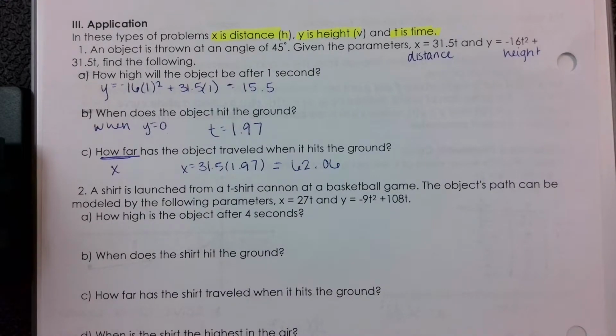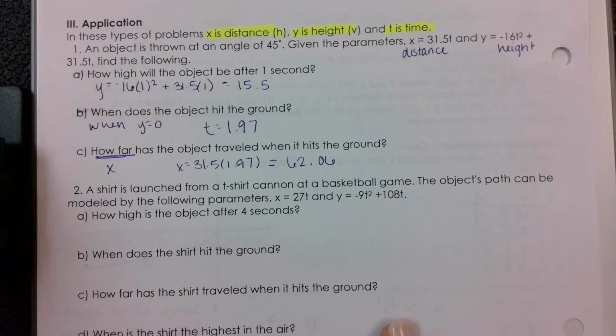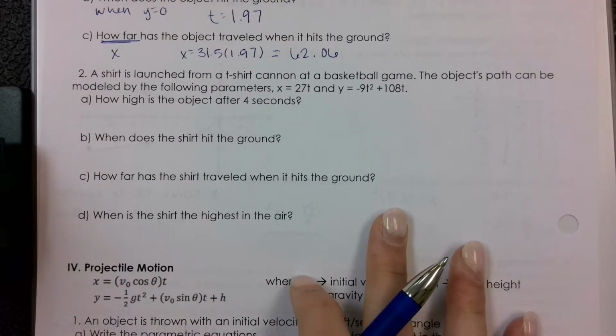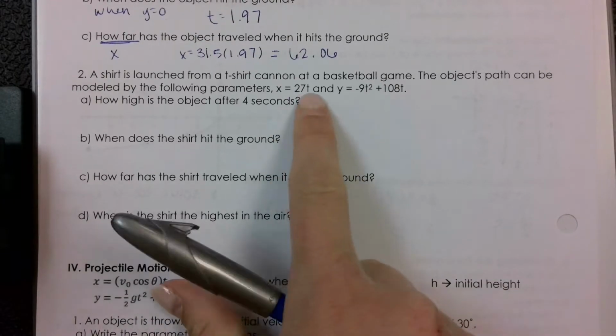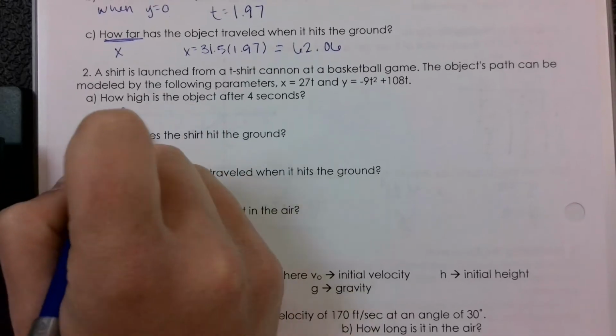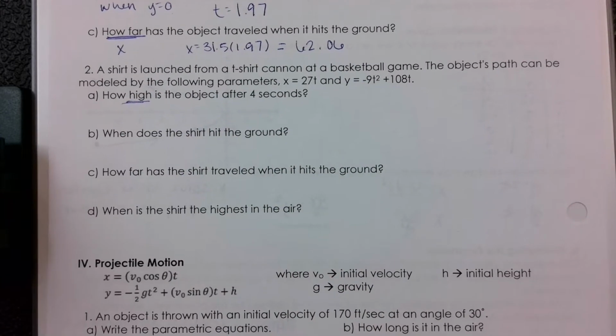Questions? Is there anything that we are not sure about or don't understand? Alright, so the next one is much of the same thing. So this time a shirt is launched from a t-shirt cannon at a basketball game. The object's path can be modeled by the following parameters. So how high is the object after 4 seconds? If it asks how high, which function are you using? Your y function.